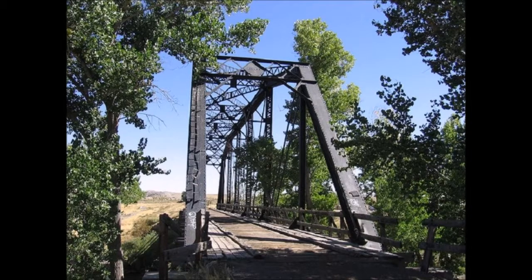This is a 1907 historic railroad bridge located in Wadsworth, Nevada. Can you tell what type of bridge this is?